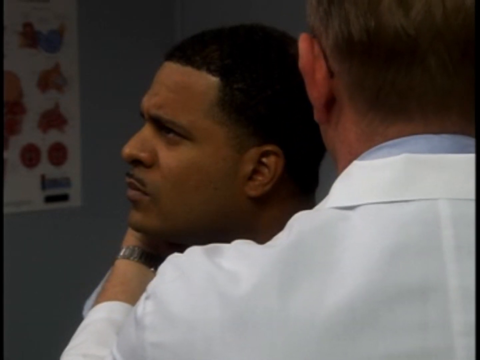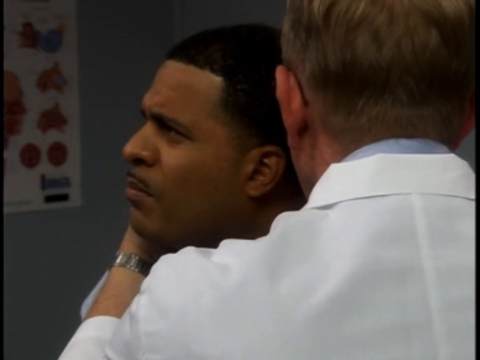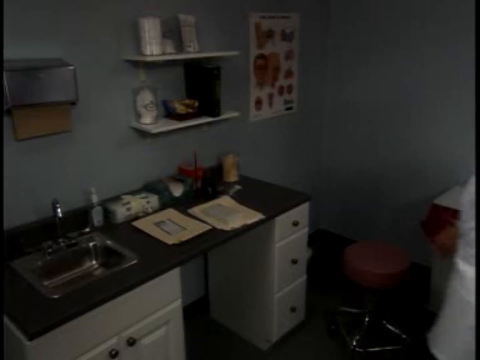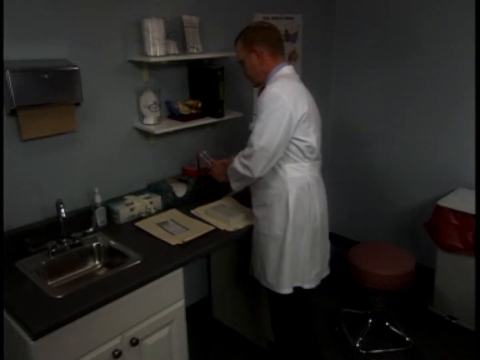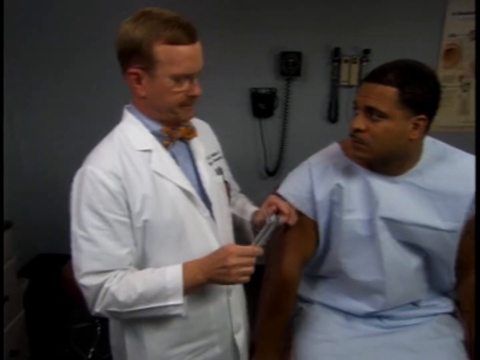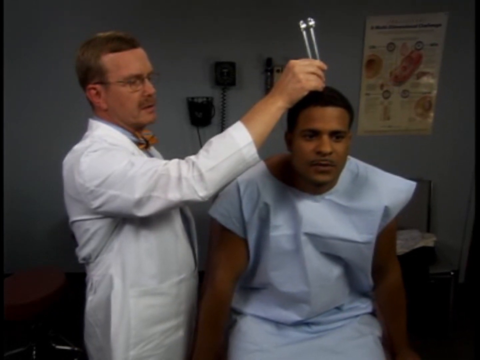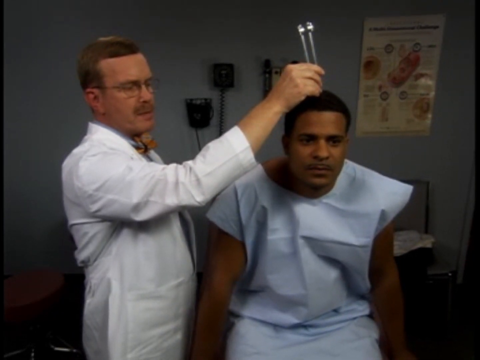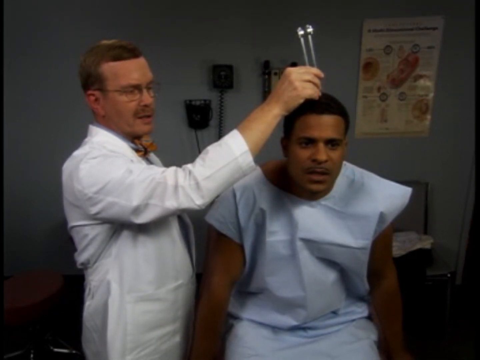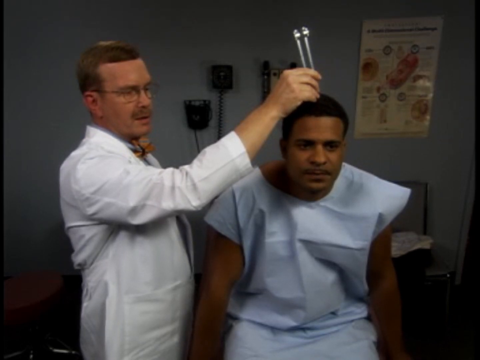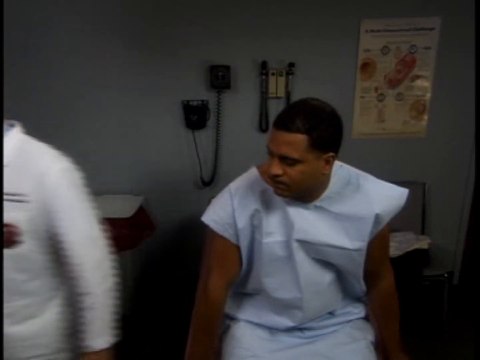Repeat on the other side. If hearing is diminished, test for lateralization by performing the Weber test. To do this, place the base of a vibrating tuning fork on top of the patient's head. Then ask if the sound is louder in one ear or the same in both ears. The same in both ears. Normally, the sound is heard midline or equally on both sides.